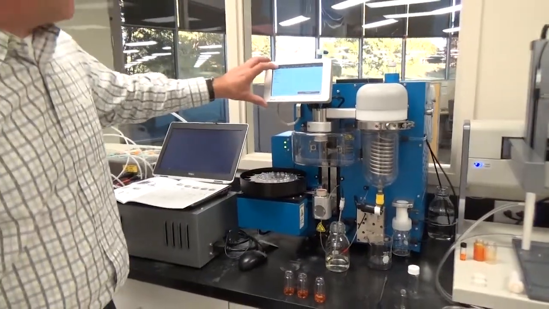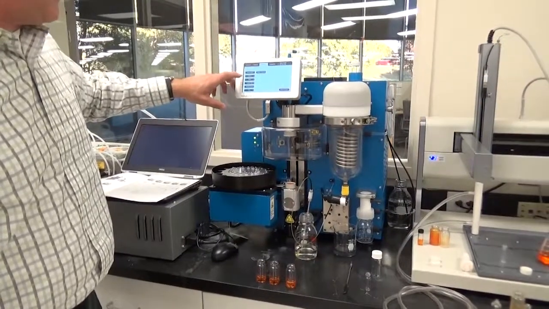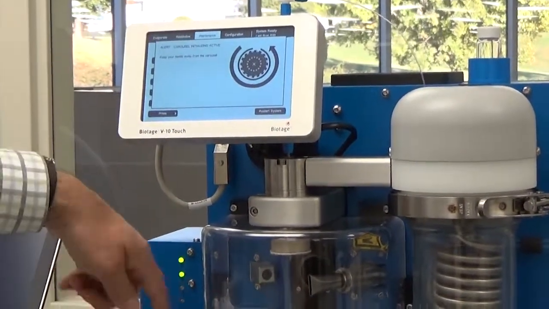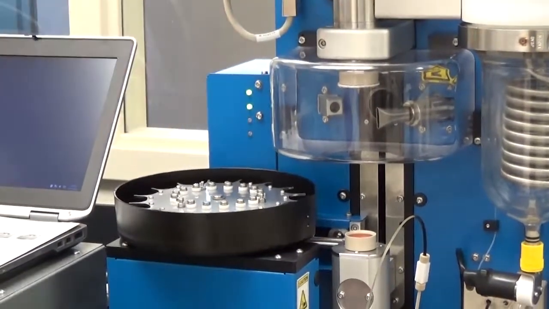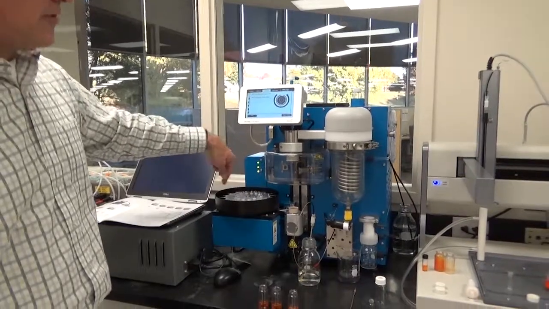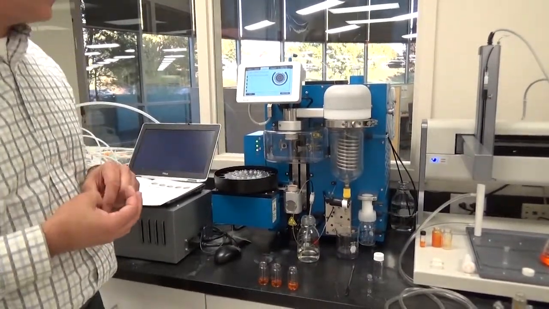And at this point, you want to go into maintenance and initialize carousel. What that does is it starts spinning this and it just locates itself to be sure it's all functioning properly. It's also checking to be sure that it's moving freely and homing the carousel for us.